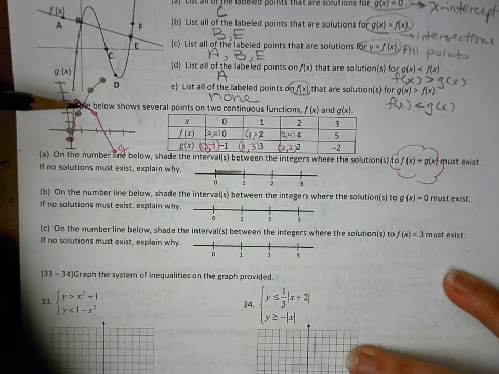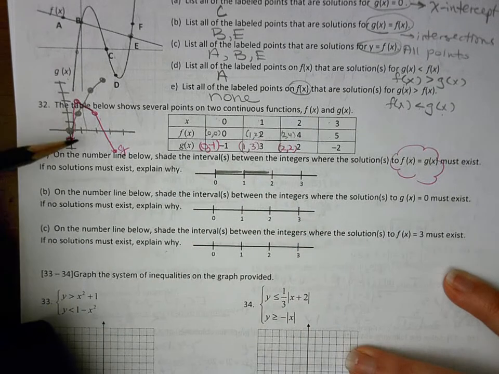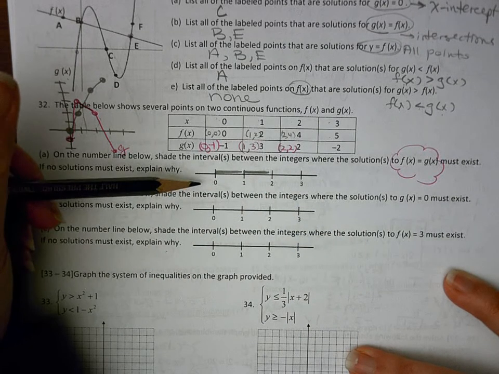They also intersect right here. So there's another point of intersection, and when I drop that down, that's somewhere between 1 and 2. And then no other place do they intersect, so no more intervals are shaded.